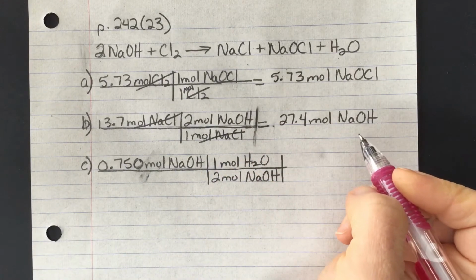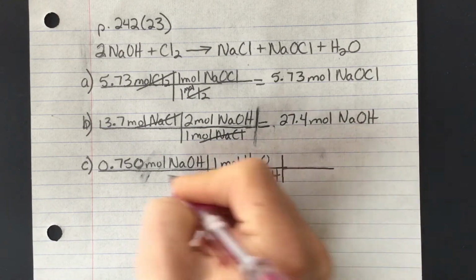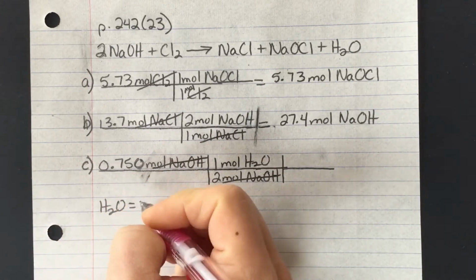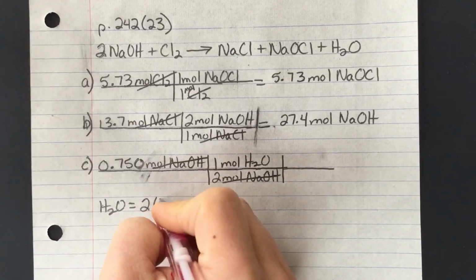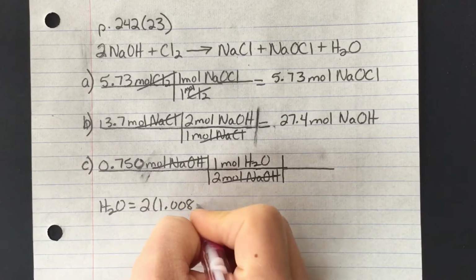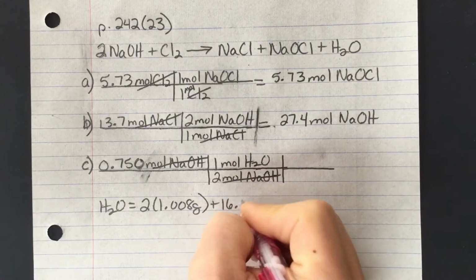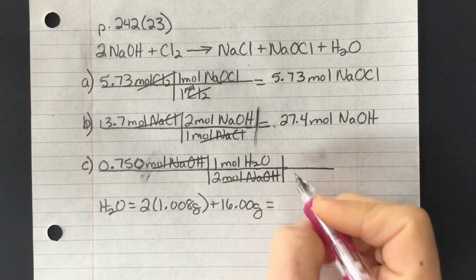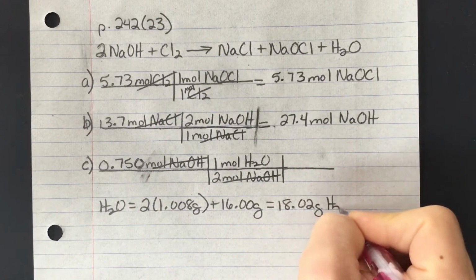And I want to go to grams, so I need to have the molar mass of water. So H2O, I have 2 times hydrogen, so 2 times 1.008 grams. Remember, we get that from our periodic table, plus 16 grams from our periodic table is 18.02 grams of water.